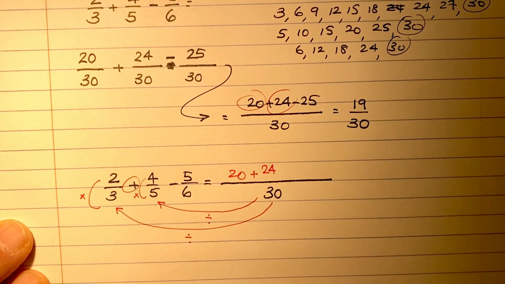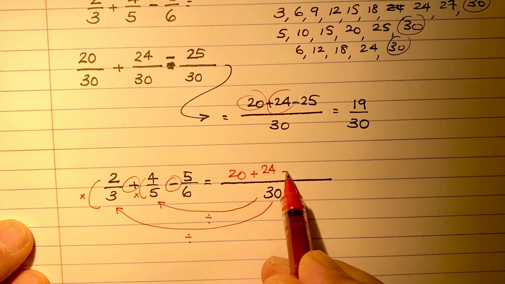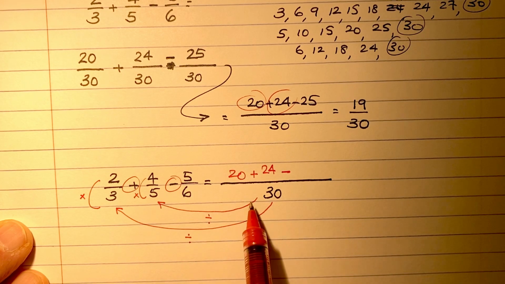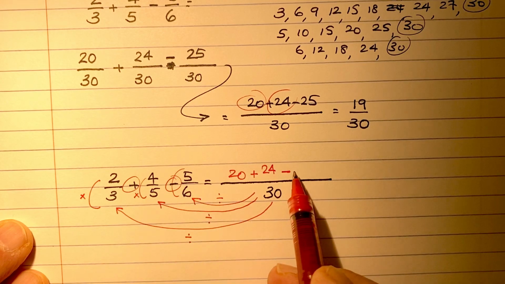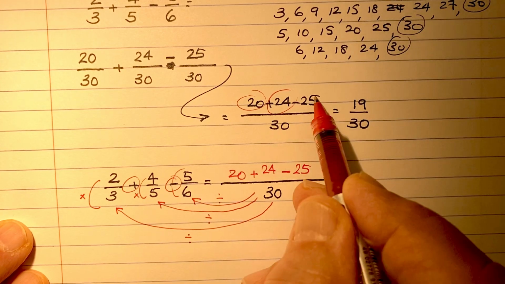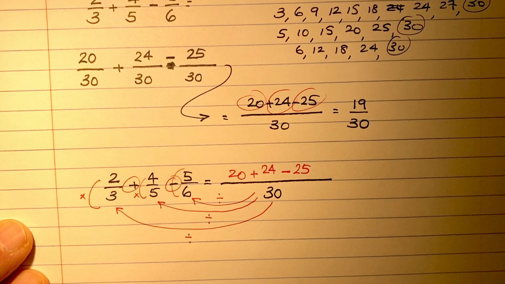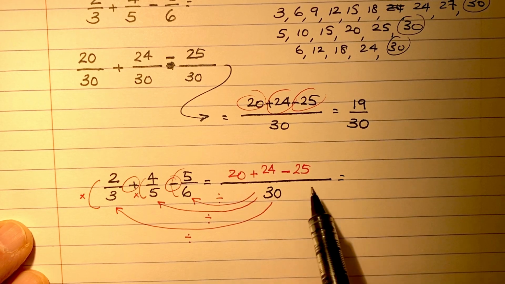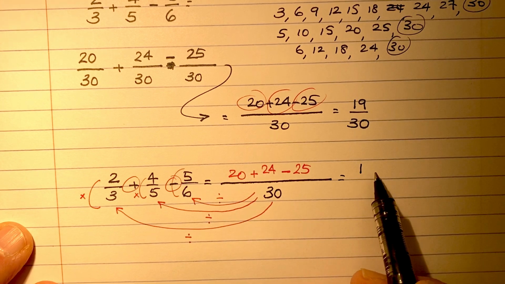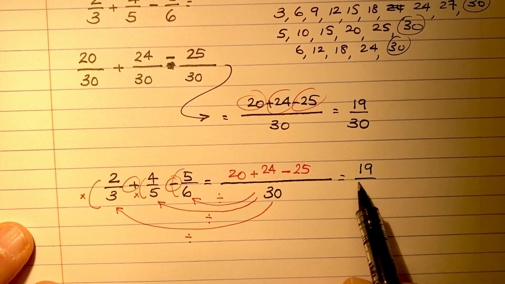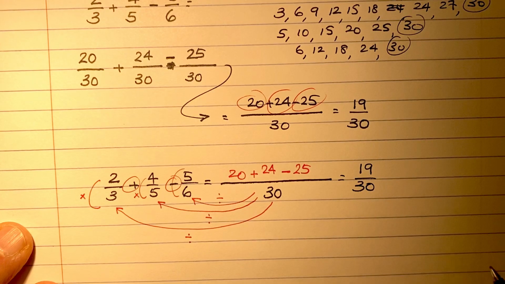Then you have a minus in between, so you put minus here, or take away. 30 divided by 6 is 5, times 5, 25. So it's up to you. I prefer this method myself. So here we have 20 plus 24, remove 25 would be 19. And it is a proper fraction, I don't need to change it.